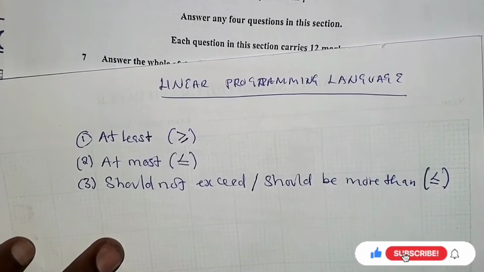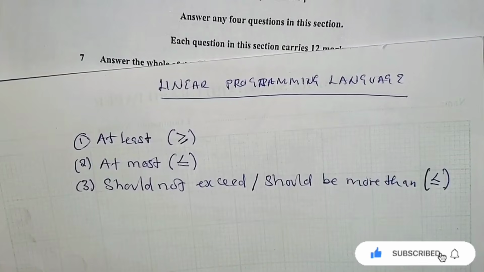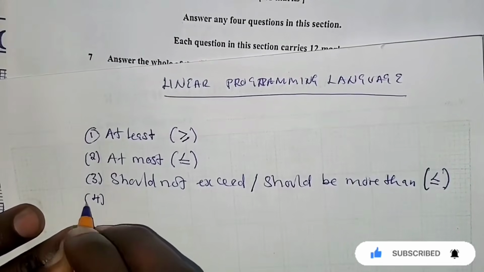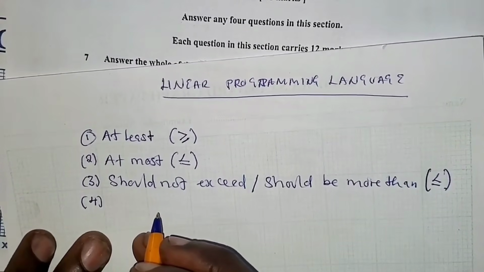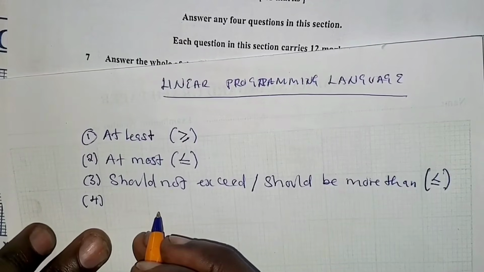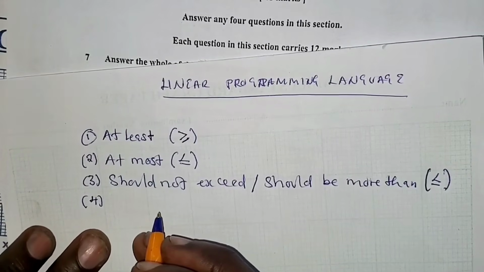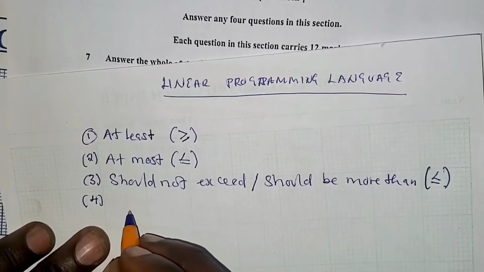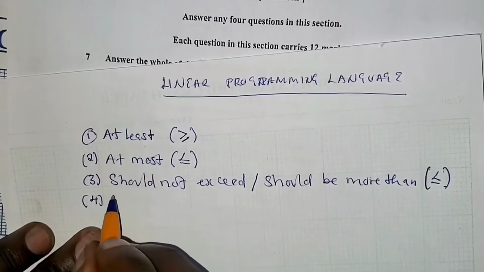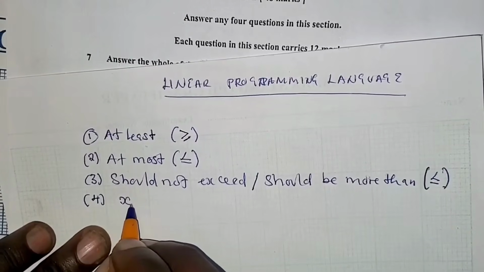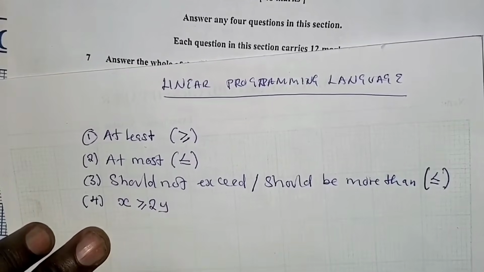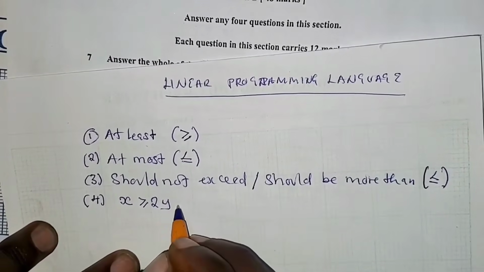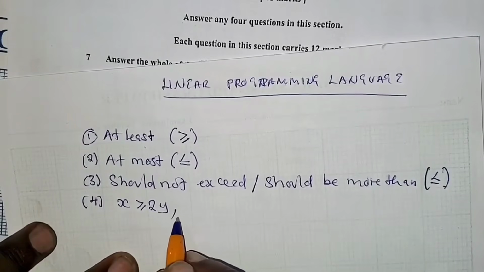What else? Now, this is another term that is usually misunderstood. When they say the number of x should be at least twice the number of y. Now, at least we know this is the symbol. Let's say the number of x is here, should be at least, this is the symbol, twice the number of y, like this. So the way you'll be reading the statement is the way you are writing. It is step by step.